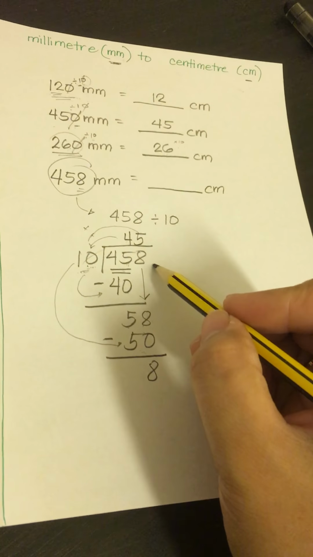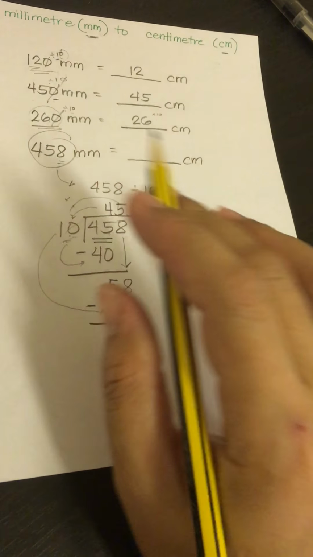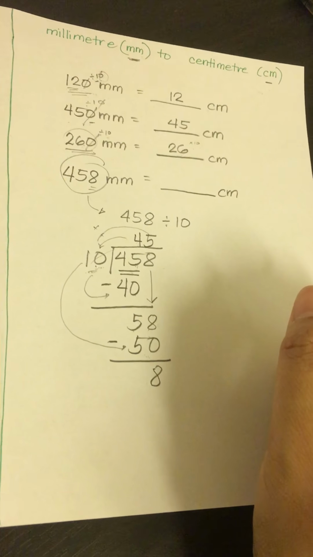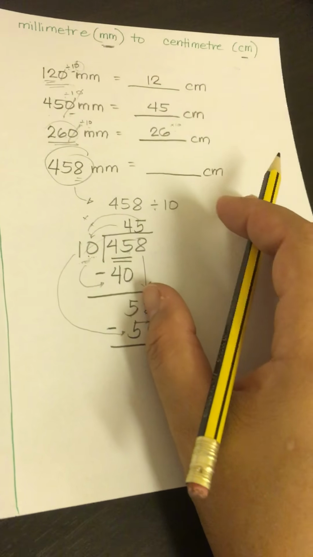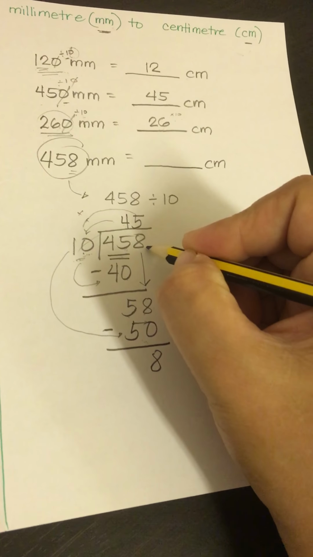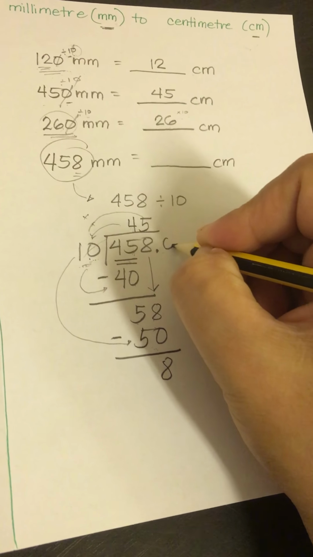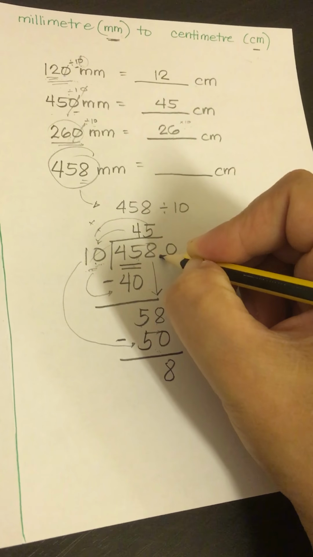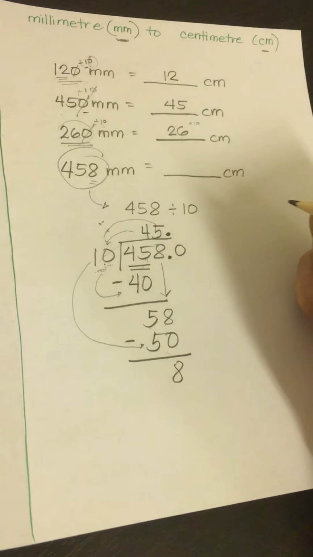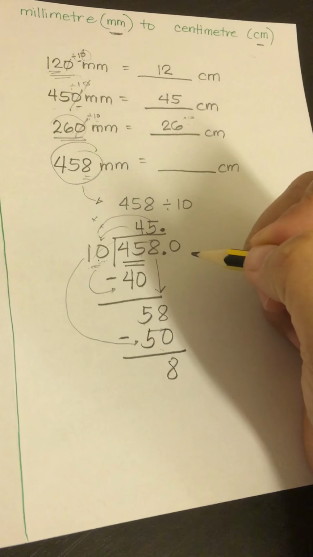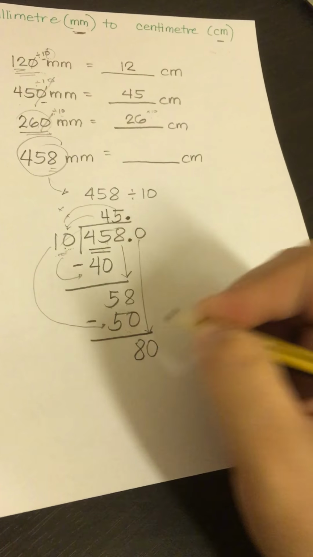Now, there's no more number here. So from the other computation that we can have, we can write 45 remainder 8. But at this point, we can add 0. For higher maths, we add 0. By putting a decimal point here, and also a decimal point here, so they are aligned. So we add 0, then bring it down. Then you will get 80.